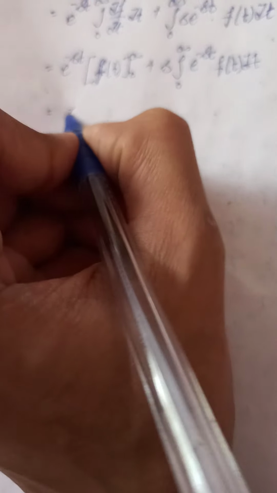That can't be done. Instead, what we're supposed to do is apply limits to this function f of t. So we will write limit t tends to infinity e power minus st into f of t. This is the simplification of this term, minus e power minus s into 0 into f of 0, minus integral 0 to infinity, minus s e power minus st f of t dt.